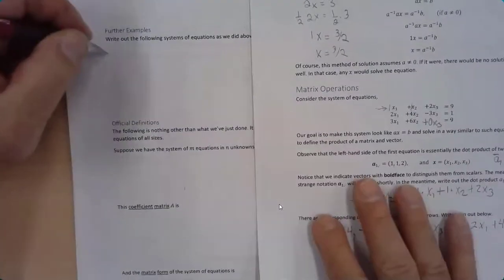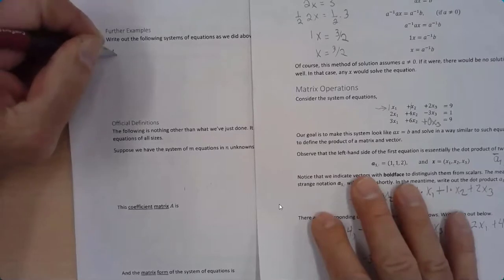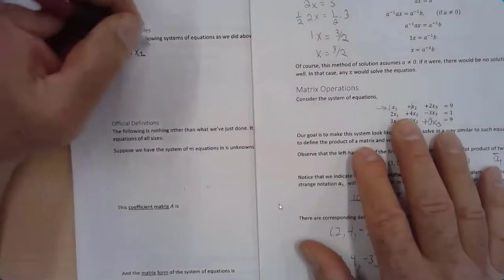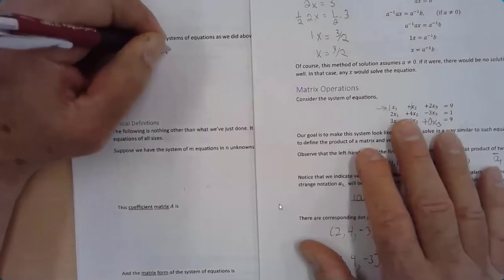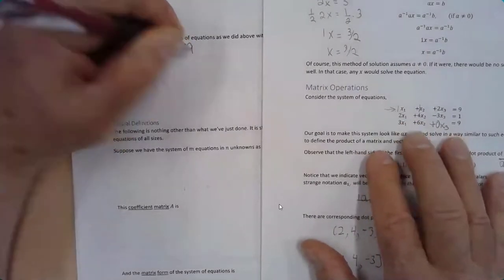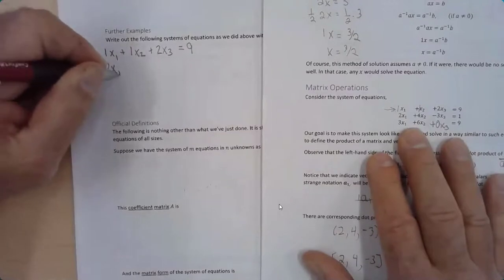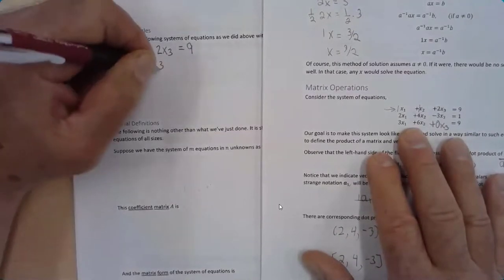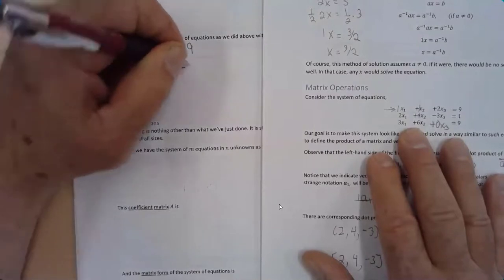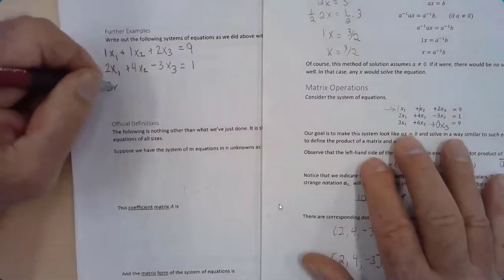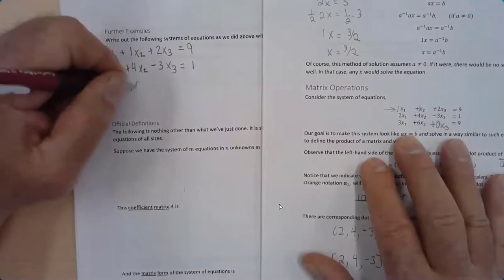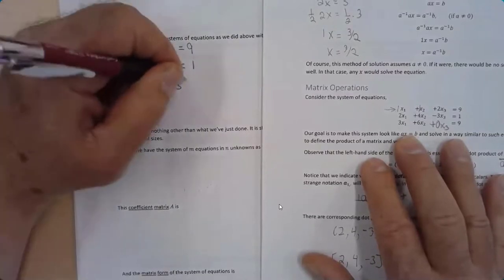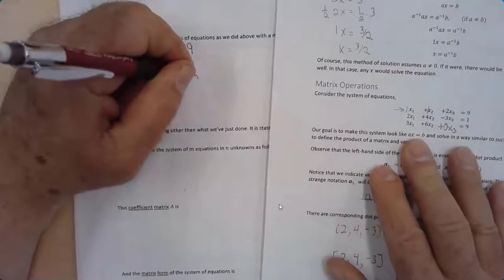So I'm going to take the system I had before: 1x1 plus 1x2 plus 2x3 equals 9, 2x1 plus 4x2 minus 3x3 equals 1, and 3x1 plus 6x2 plus 0x3 equals 9 once again.